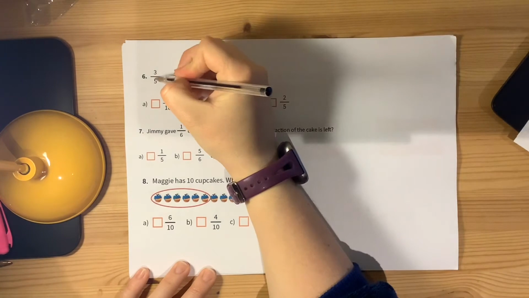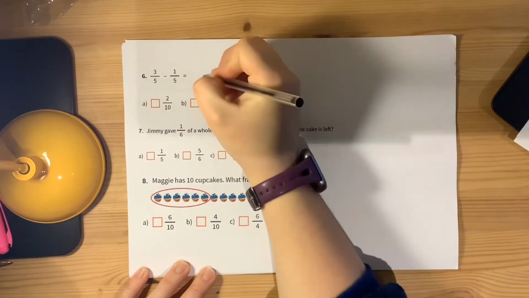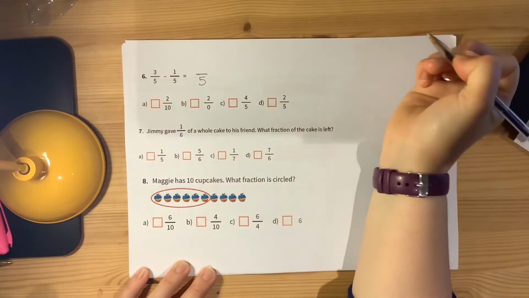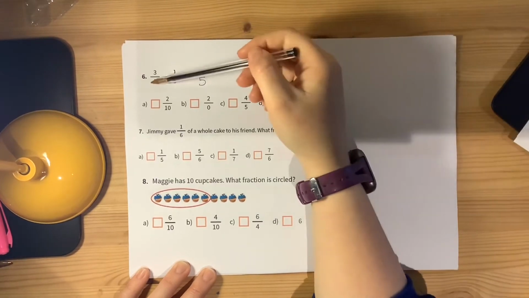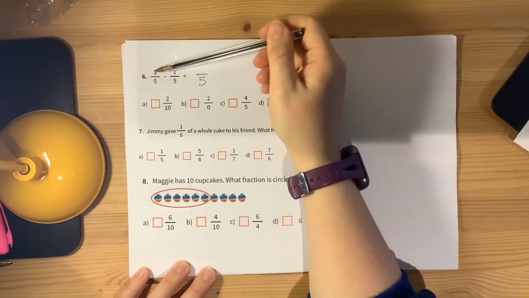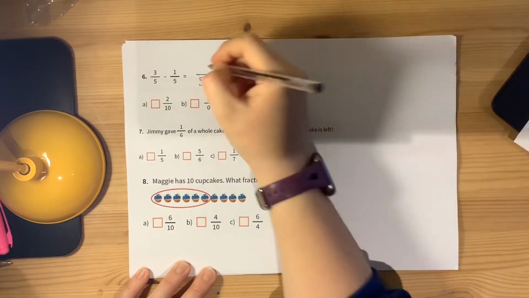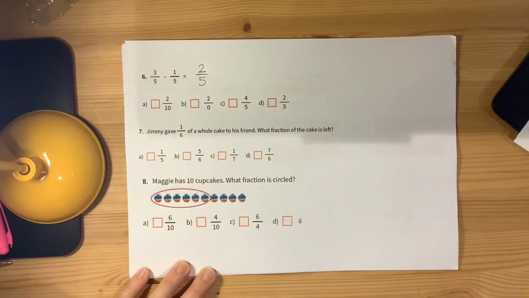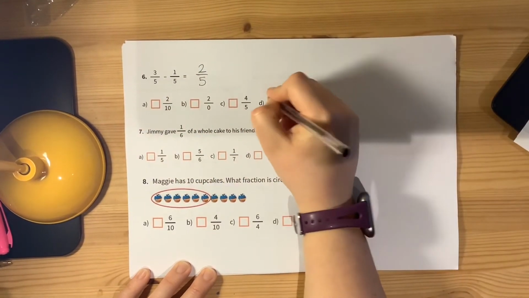So we had 3/5. We took away 1/5. So we know our fraction is going to be still fifths at the bottom. It's still out of 5 equal parts. We had 3 of the parts. We took away 1 of the parts. So we only now have 2 of the parts. So the answer is 2/5. So it's this one here, D.